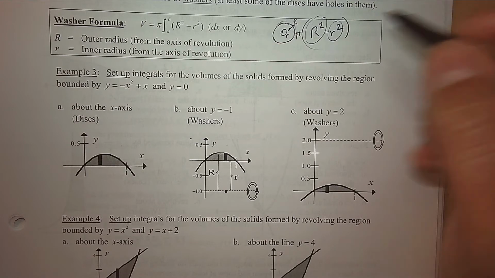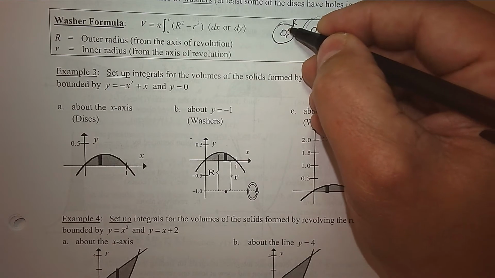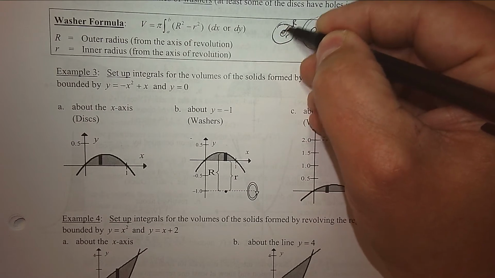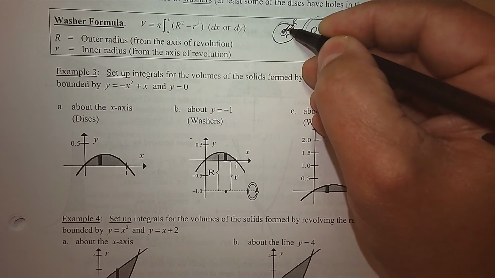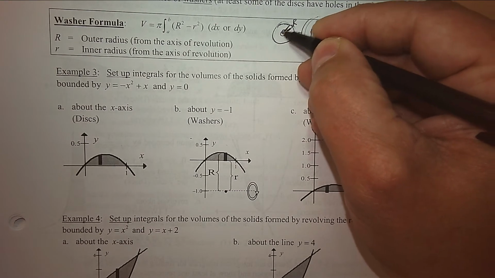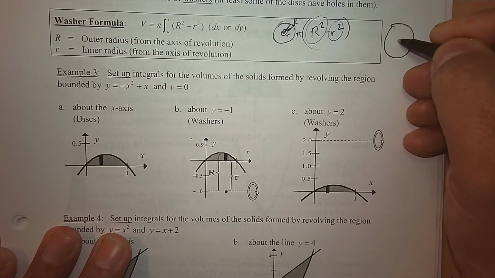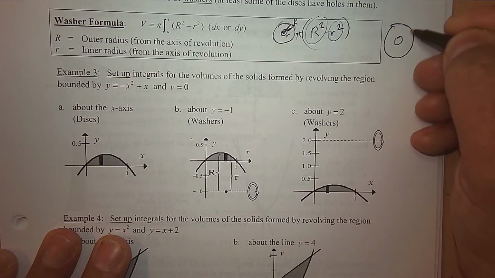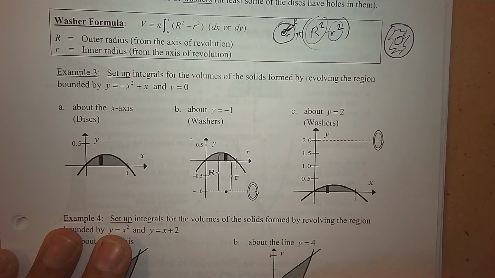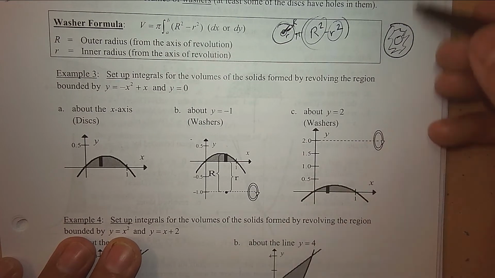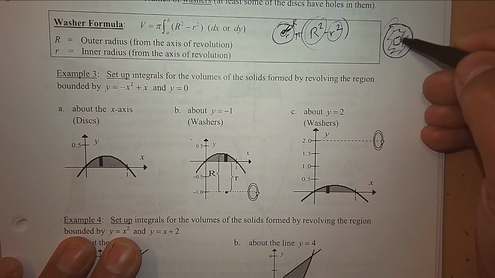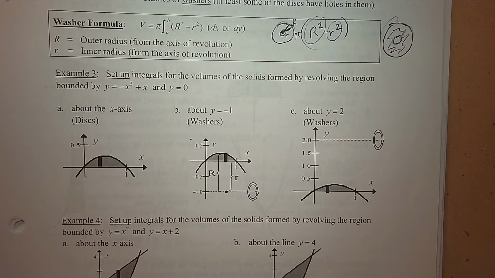So, if you take the big radius and find the area of the circle, take the small radius and find the area of the circle, what's left over is what I want. You have a big circle, you have a small circle, and when you subtract the big circle and the small circle, what's left over is the actual volume I'm looking for.